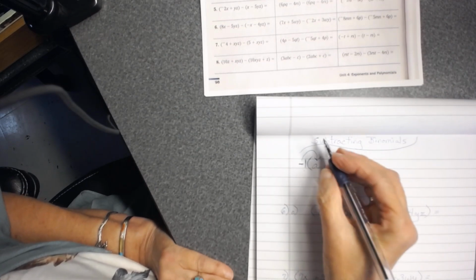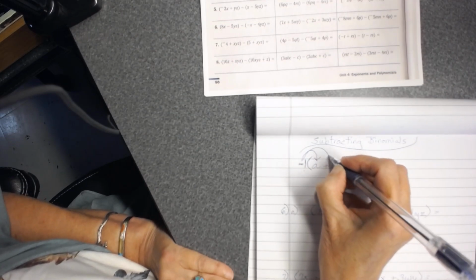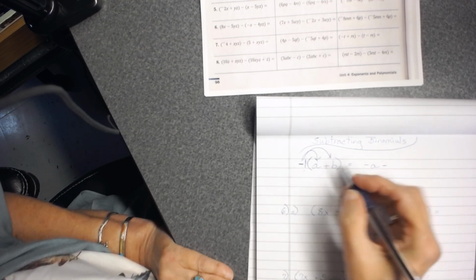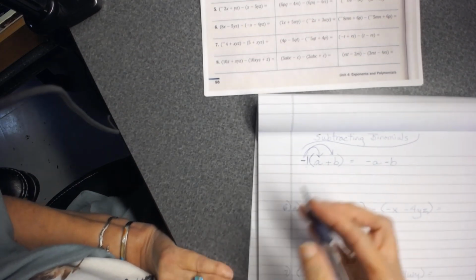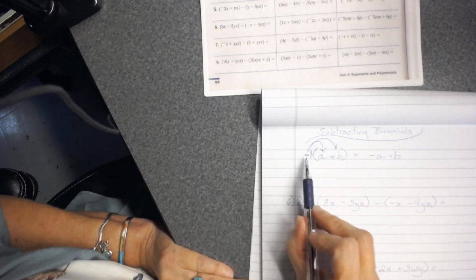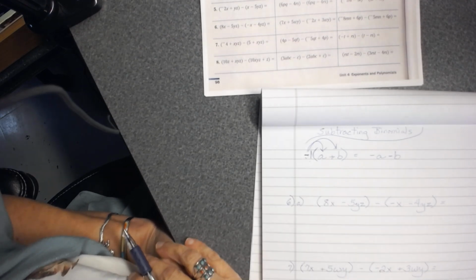Okay, I'm going to go back and hop the fence again. -1 times b, negative times a positive is a negative, and 1 times b is b. So I've just distributed throughout this parentheses, and if you'll notice, that negative outside hugging that parentheses just changes the signs of the terms within the parentheses.